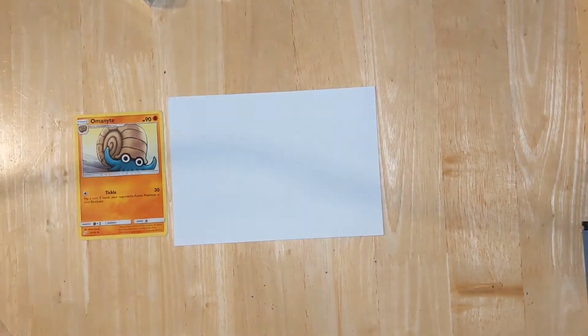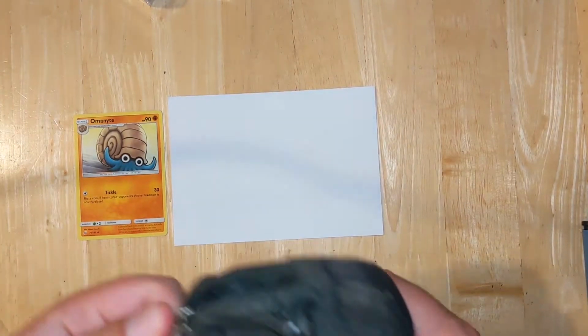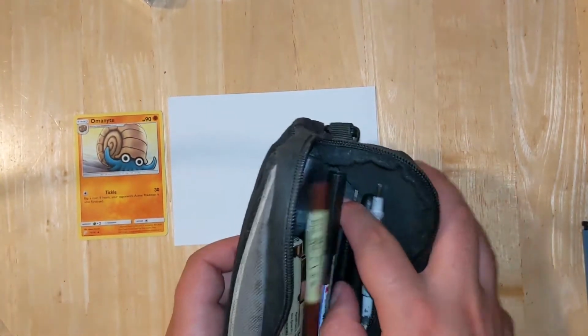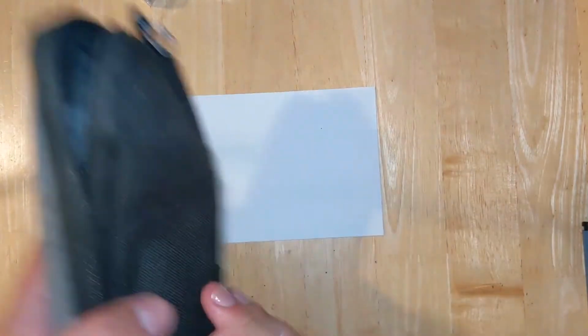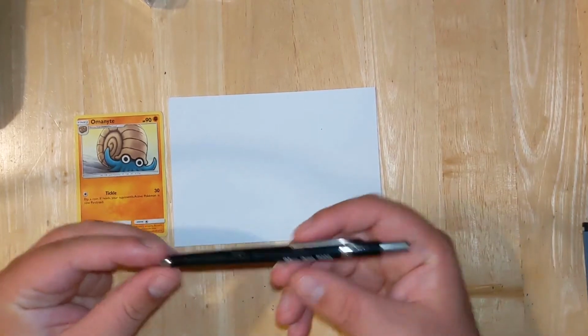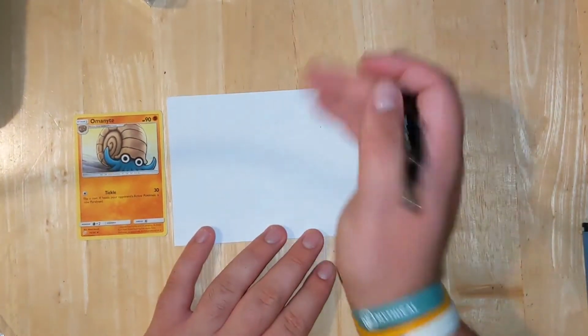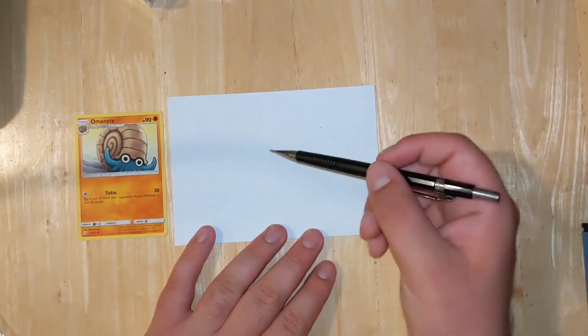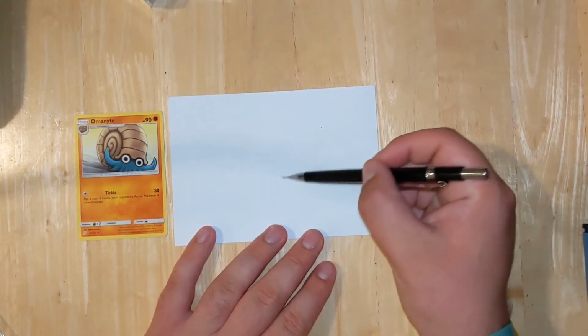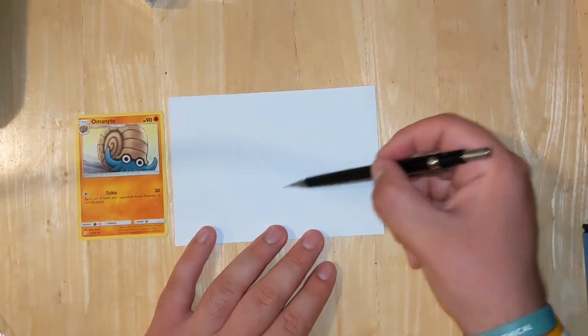Now the first thing that I normally do with this is I go into my trusty pencil case and get out my technical pencil, is that what they're called? I can't remember. And I'll do a loose sketch. I'm just going to do a sort of side on, maybe a 3/4 view.